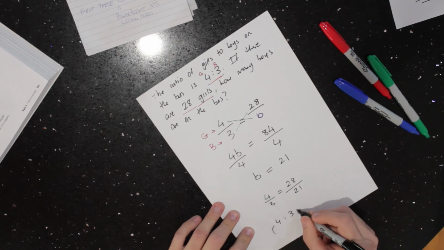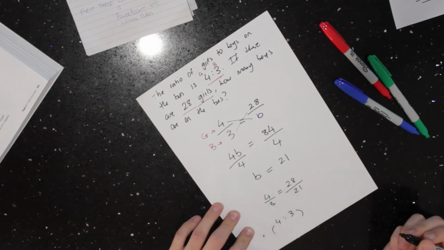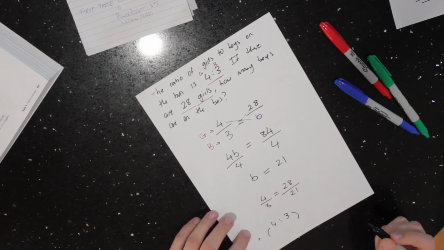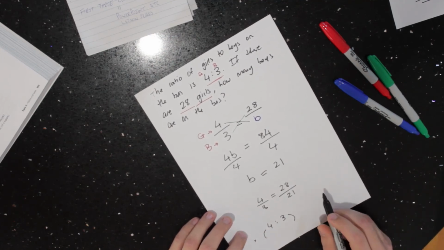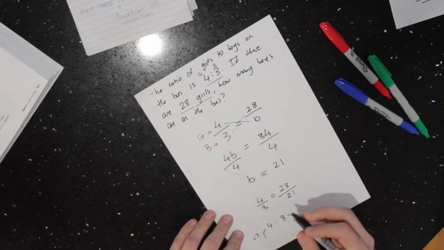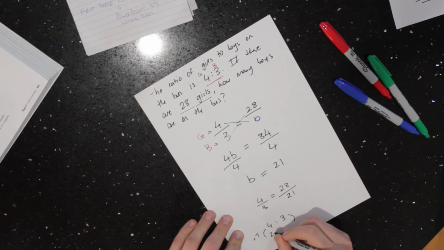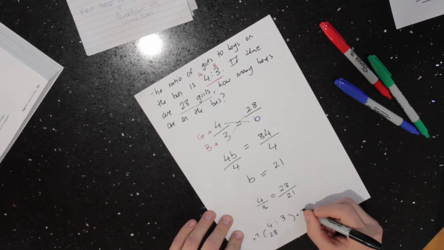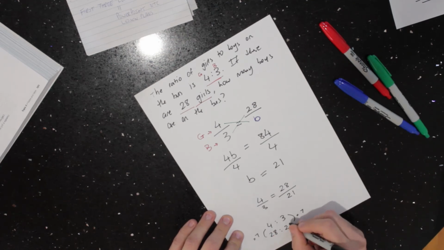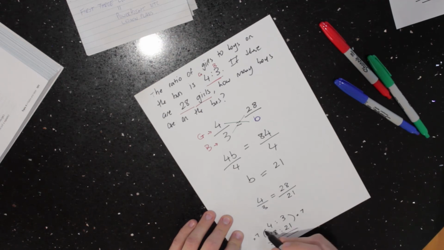So what do I need to multiply 4 by to get 28? 7 4s are 28. So that means if I multiply this side by 7, 3 7s are 21. So it's proportionate here.